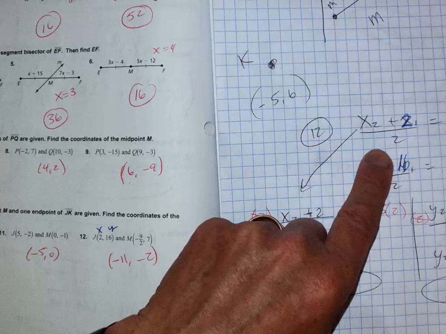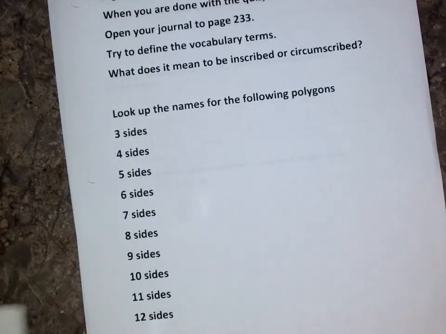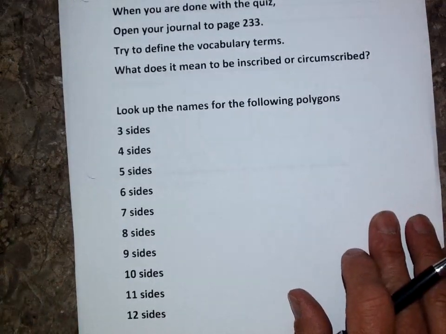using the midpoint formula. Okay, so that's the homework. What about today? Well, today we've got some work to do. So today we're going to continue more into geometry. So hopefully you know these names, but if you don't, we're going to put them down real quickly.